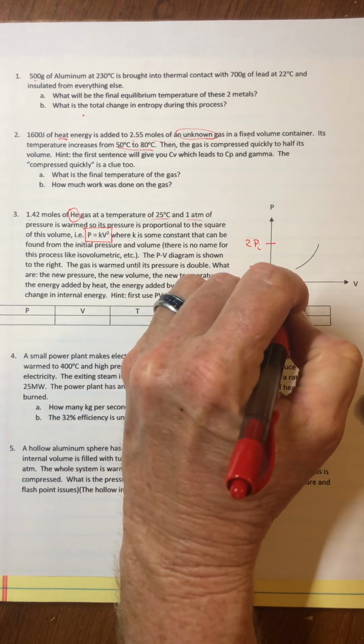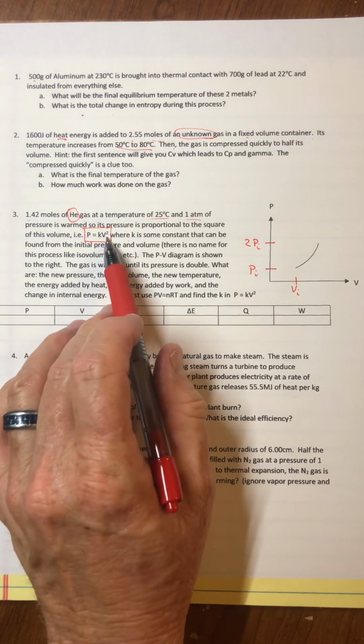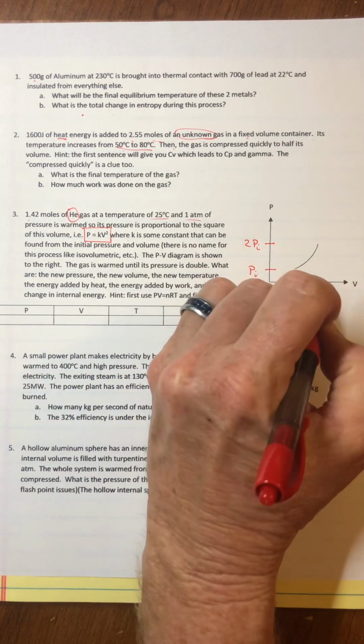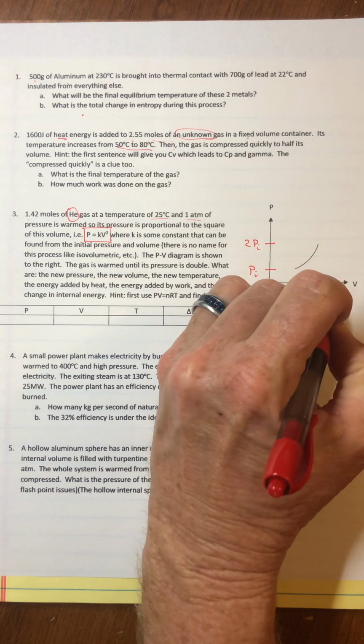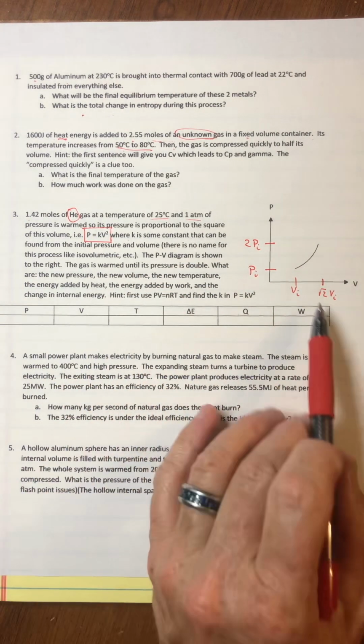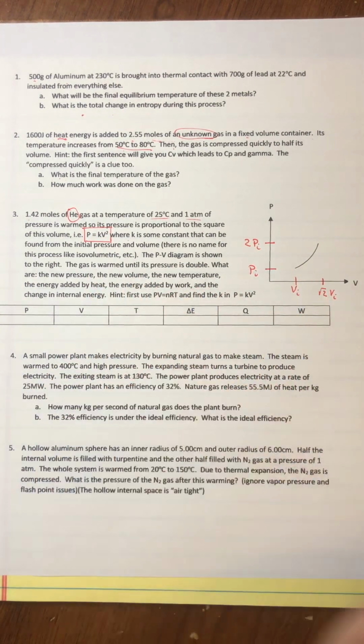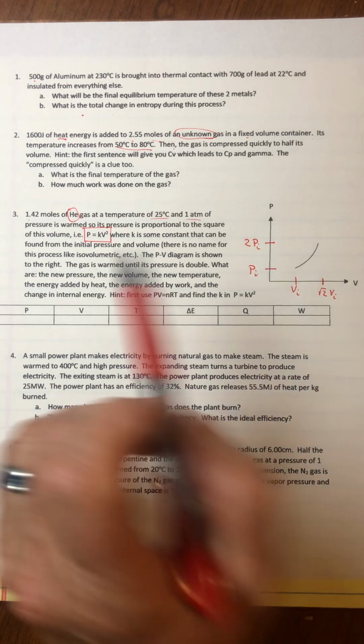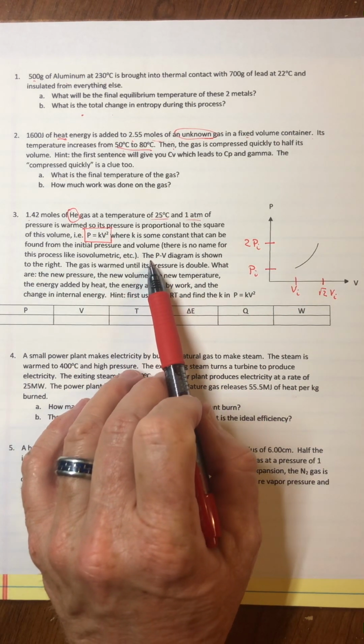And so, by the way, if this is the initial volume, you can see in here that then this must go to the square root of 2 times the initial volume, so that when you square it, you will get a factor of 2. I think that's going to come in handy.